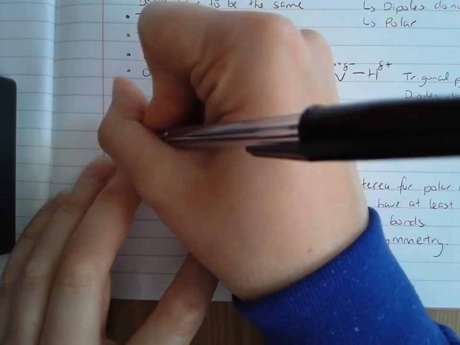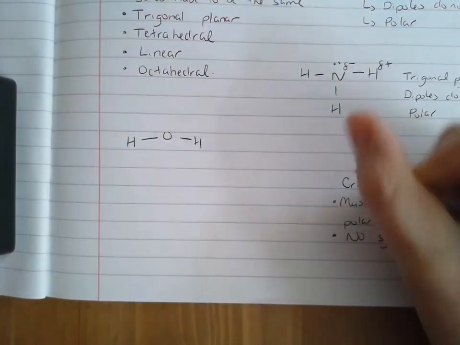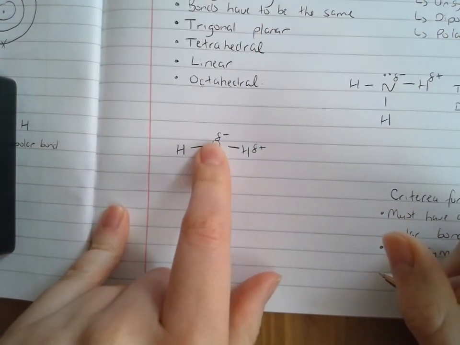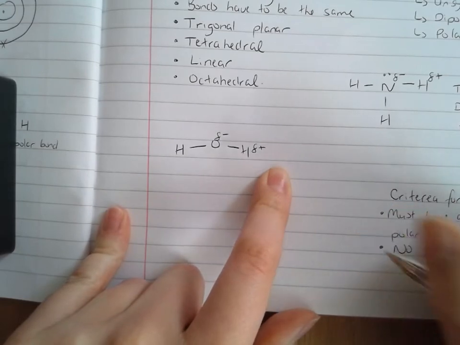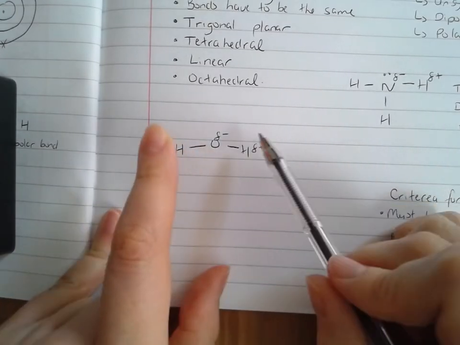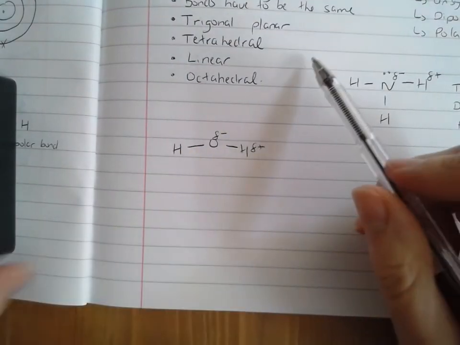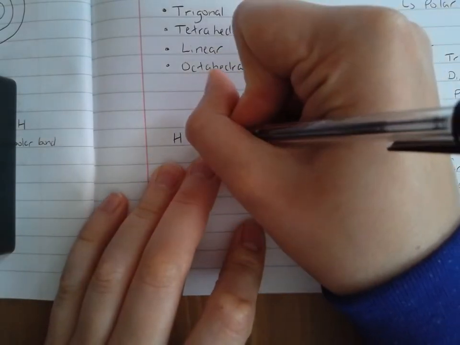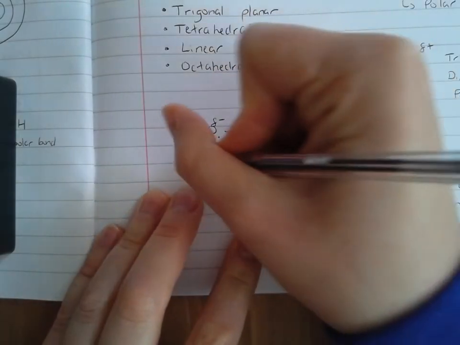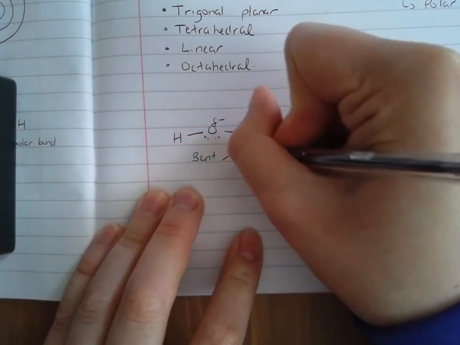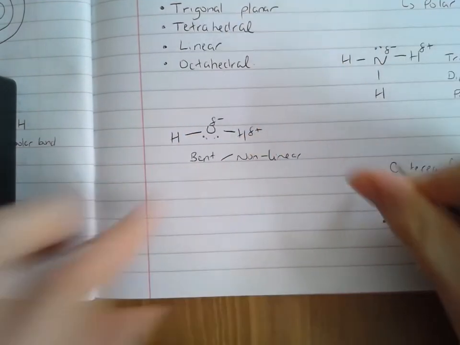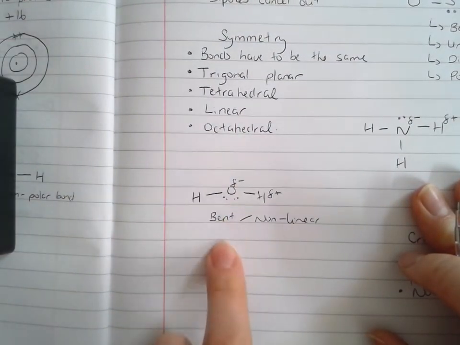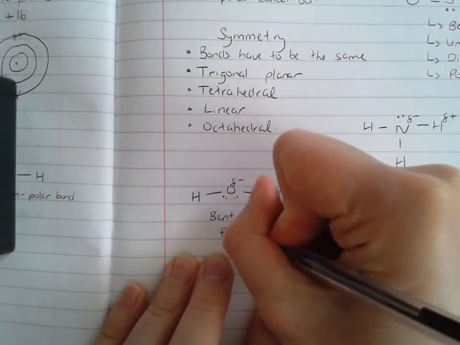Look at another example. We'll look at water, H2O, okay? So do I have polar bonds? Yes, I do. Oxygen's more electronegative than hydrogen, so I have polar bonds. Do I have symmetry? So are both of those bonds the same? Yes, both of those bonds are the same. Is water one of these 4 shapes? No. Oxygen has got 2 bond pairs and 2 lone pairs, meaning its shape is bent or non-linear. That is not one of my symmetrical shapes. So even though my bonds are the same, in a non-symmetrical shape, the dipoles will not cancel, and this will end up being a polar molecule.